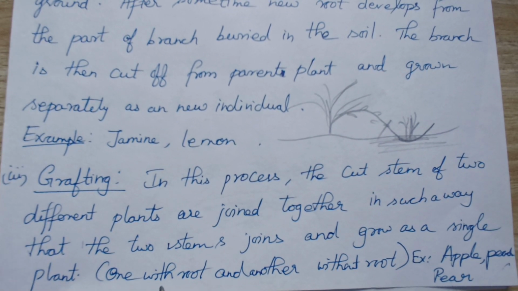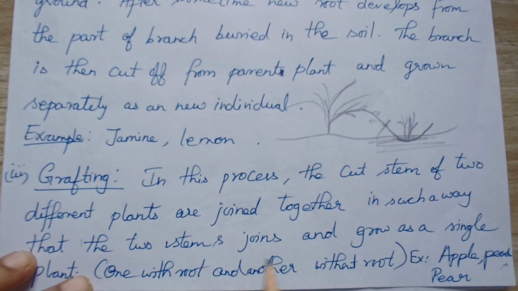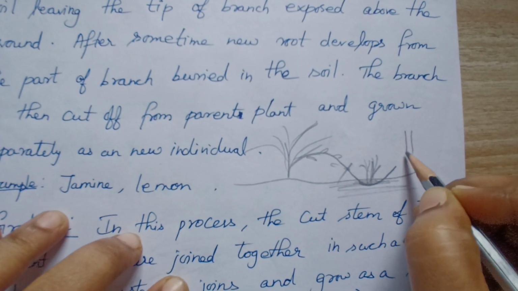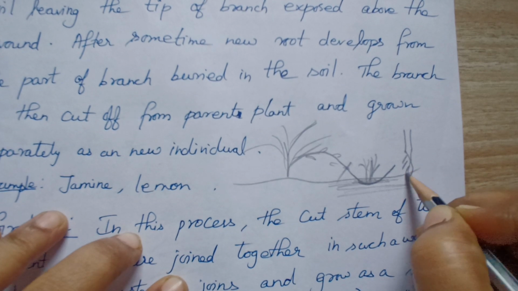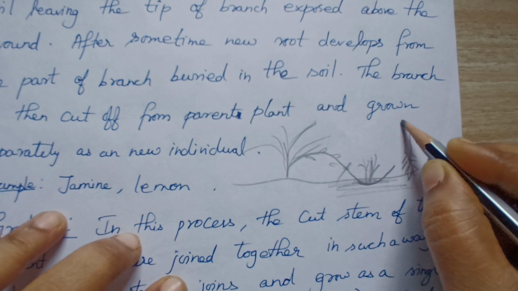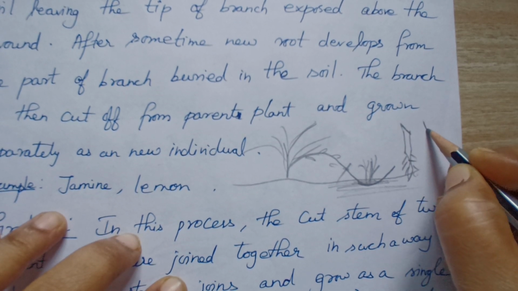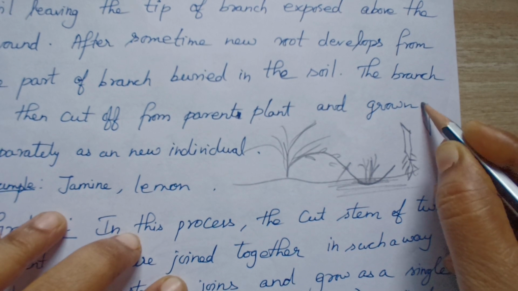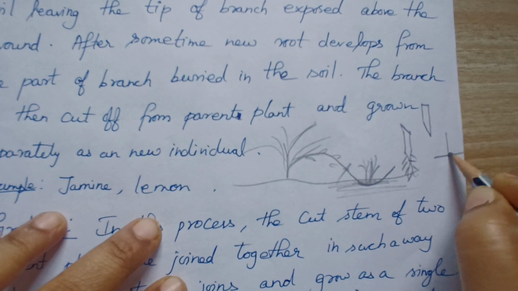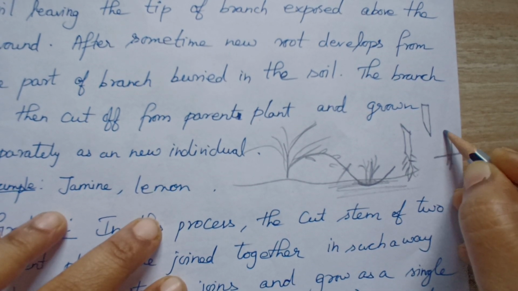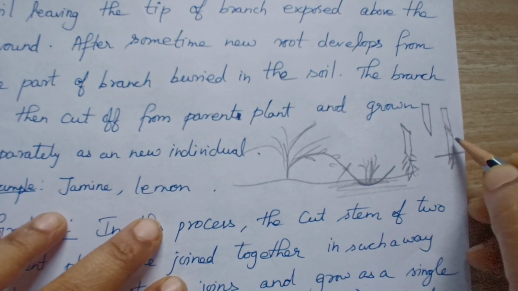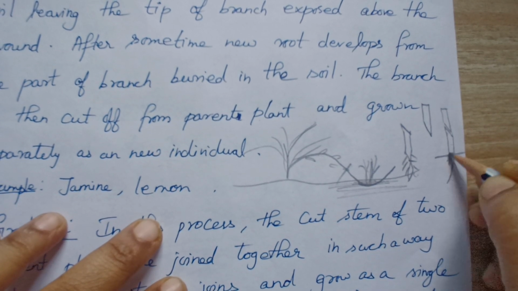One of the stems should have root and one should be without root. That means you have to take one of the stems with root. This is with root. For example, it is taken in this manner. Then the other plant stem should be taken like this, so that it will be fixed together in the ground. It will be fixed like this. This is the root, this is the first plant, and this other plant should be kept like this, and it should be joined and it will grow as a single plant.